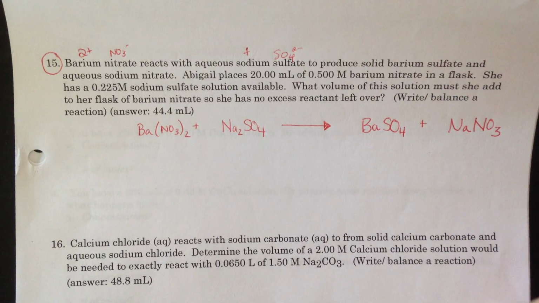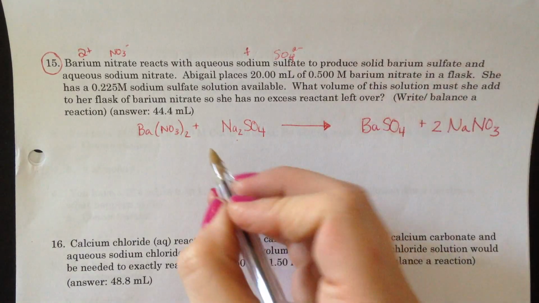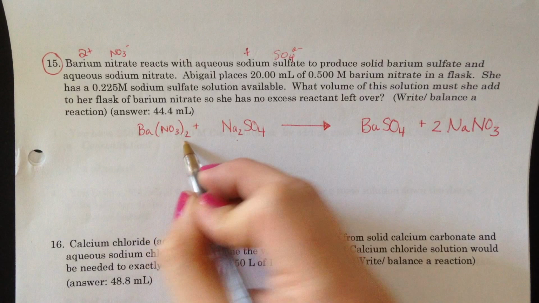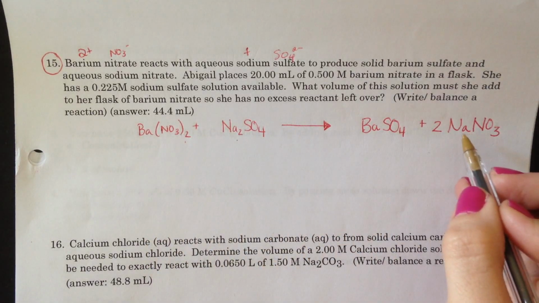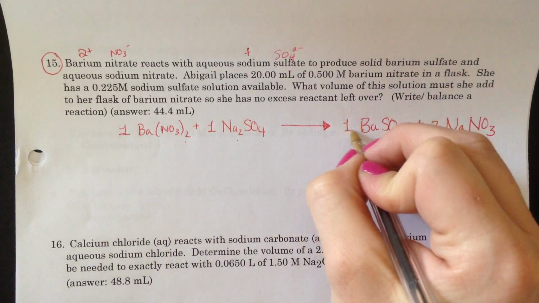But it's not balanced. We have 2 sodiums on the left. We're going to need 2 on the right. We have 2 nitrates on the left, and now we have 2 nitrates on the right. Everything else looks balanced, so just put a 1 in front of them.